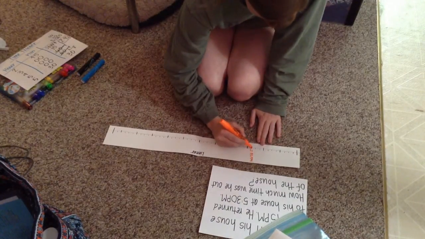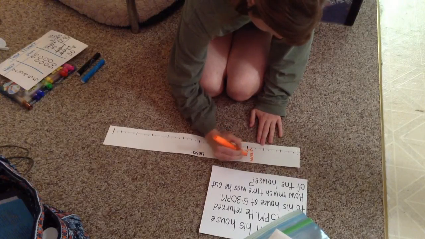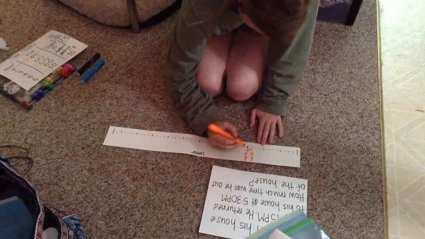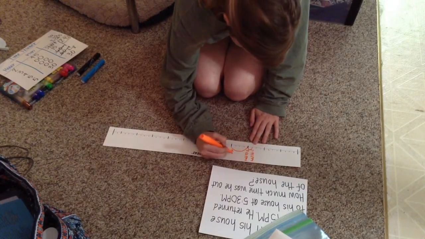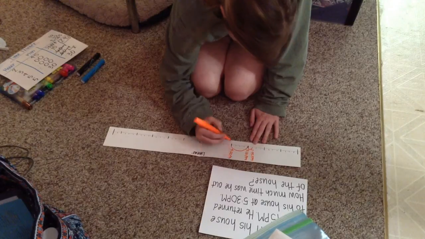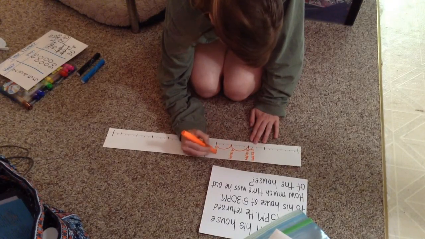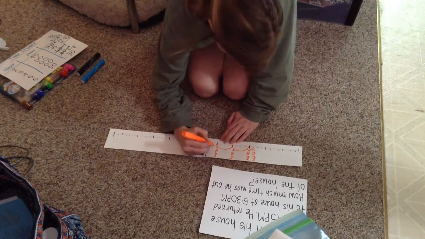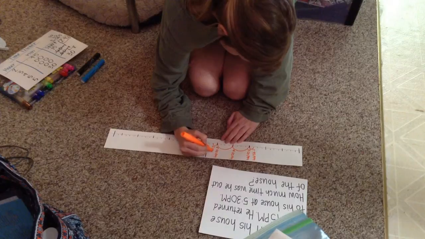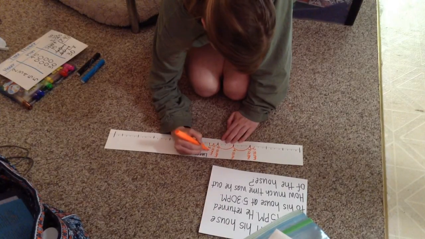So I'm going to go by 15 minutes to 3 p.m. and then an hour to 4 p.m., 60 minutes to 5 p.m., or an hour. 15 minutes to 5:15 p.m. Another 15 minutes to 5:30 p.m.